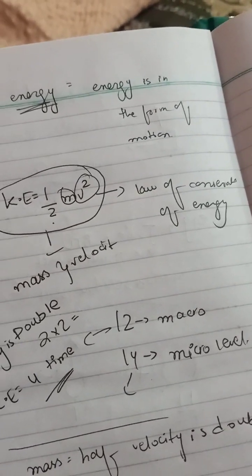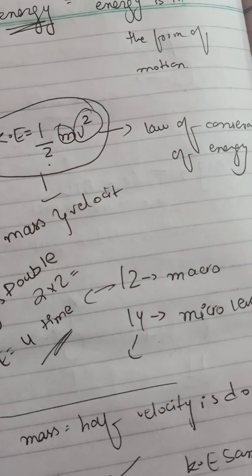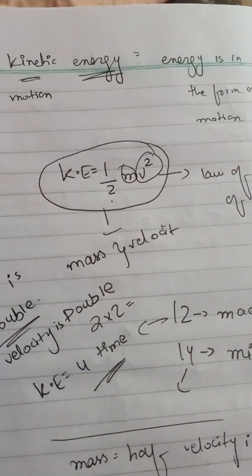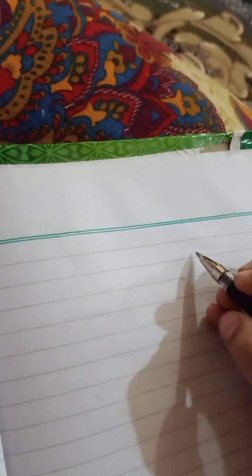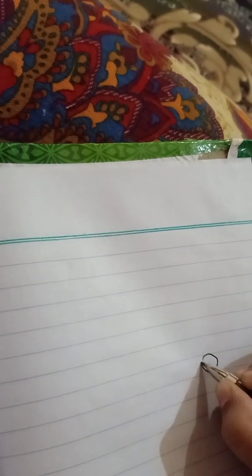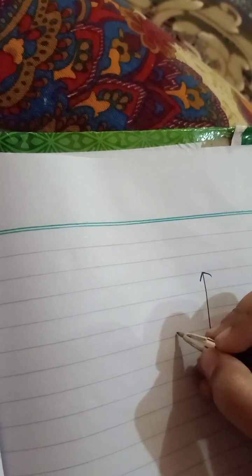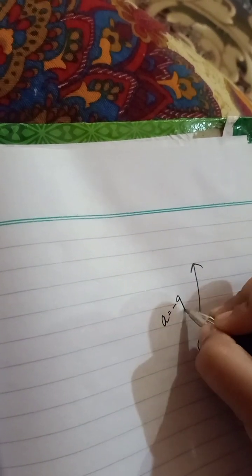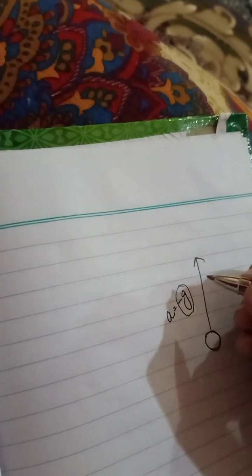Now we are going to discuss the law of conservation of energy, and the derivation of the kinetic energy. For example, this is a ball and it is moving upward, which means that a will be equal to minus g, because the gravity acts downward, opposite to the motion.